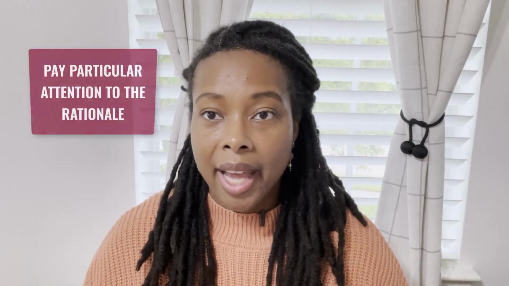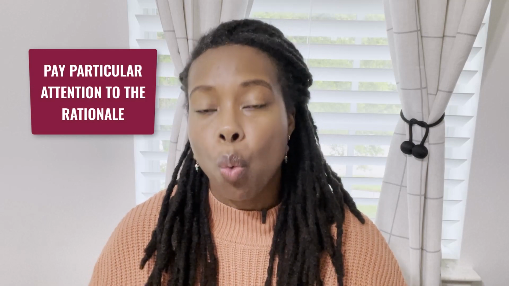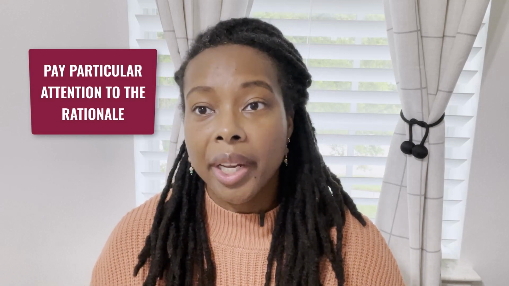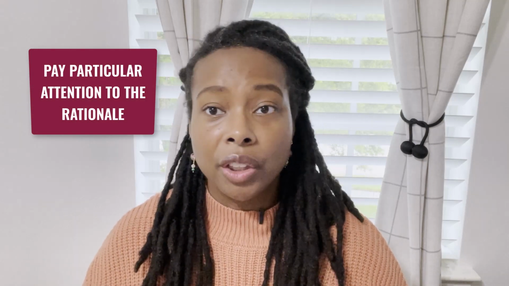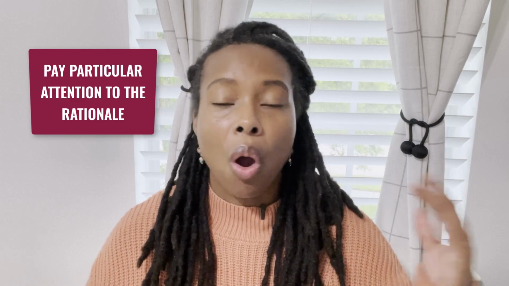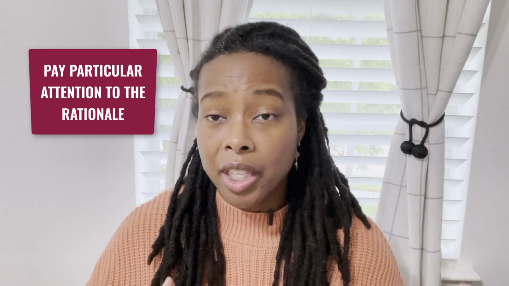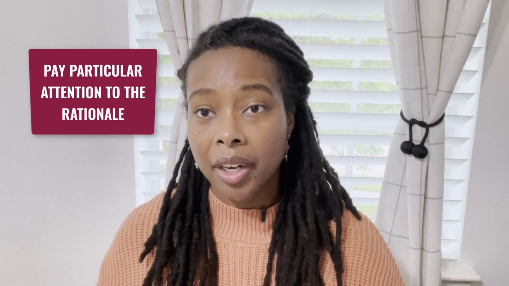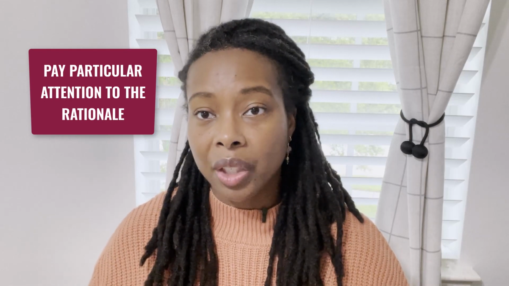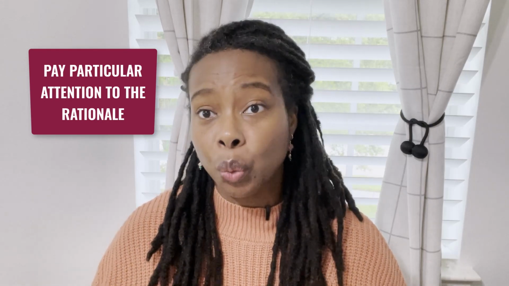Always take a look at the background and rationale. Why are we doing this study? What is the premise? Are they testing a new product? Are they comparing this new drug to the standard of care? What is the reason? What is the rationale for doing this study?